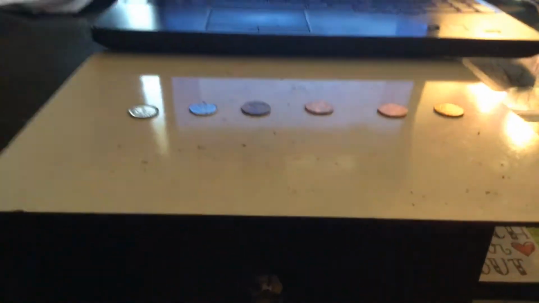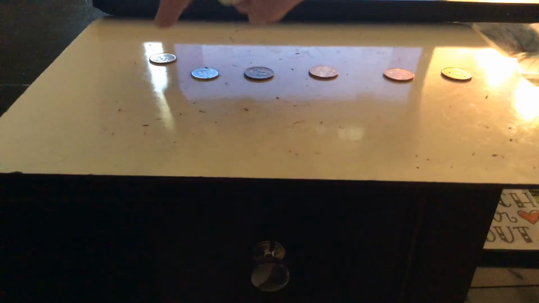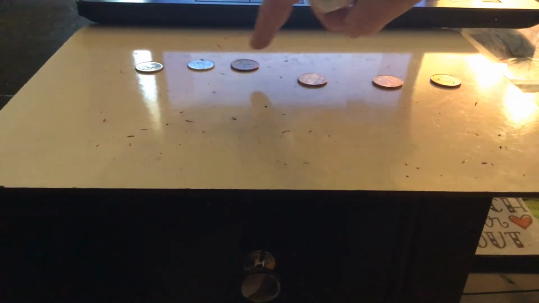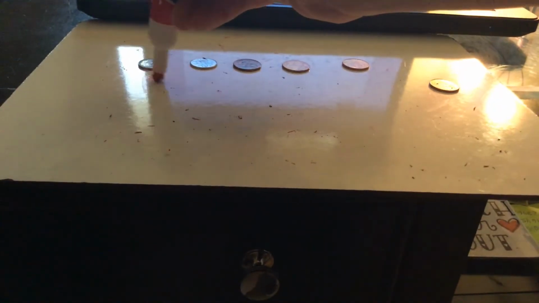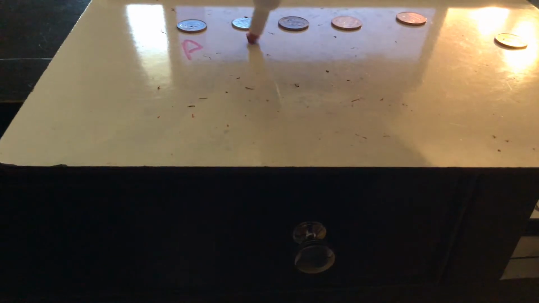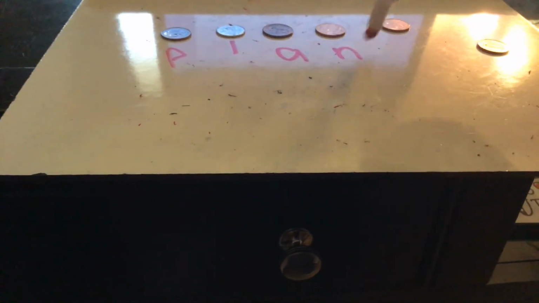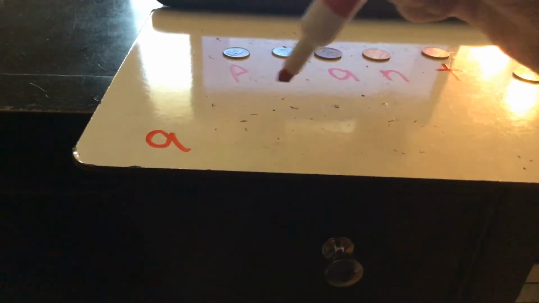And the very first thing you'll ask them is, how many sounds do you hear in plant? P, L, A, N, T. There are 5 sounds and there are 5 letters. Have them say each sound as they're writing it. P, L, A, N, T. Plant. And that would be the short A sound.